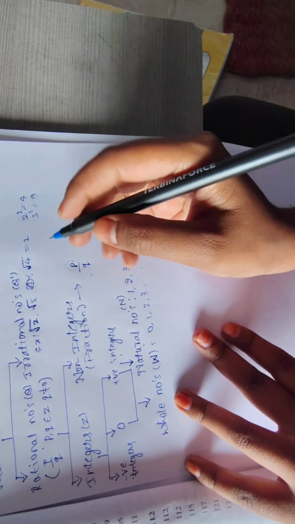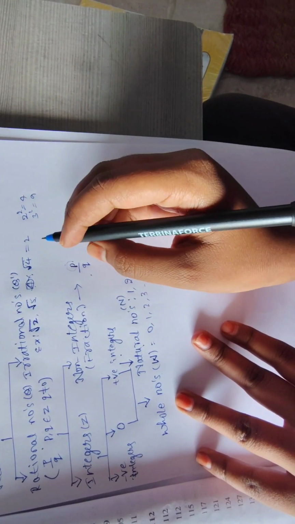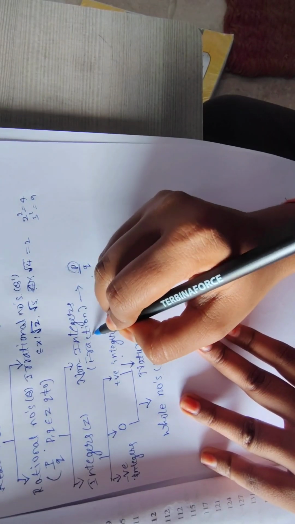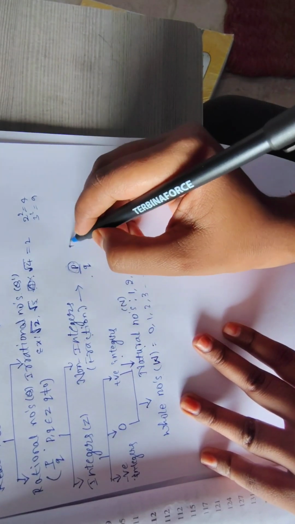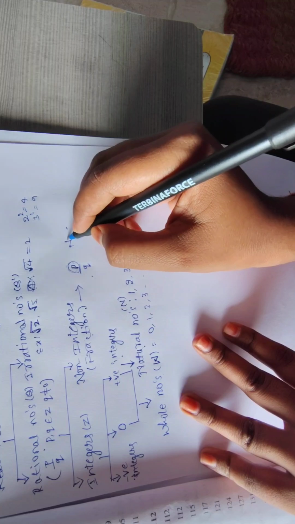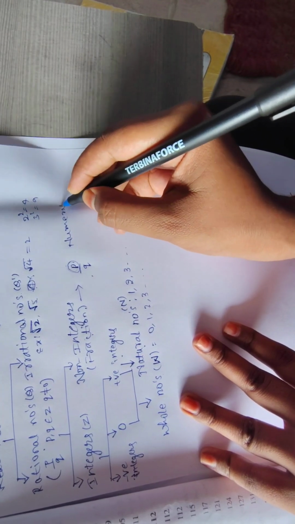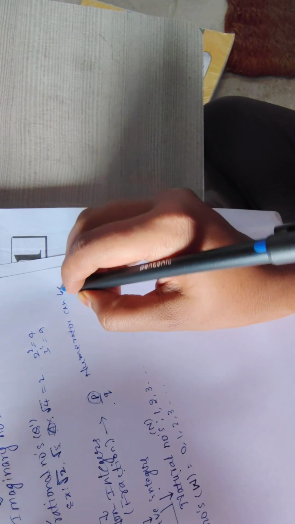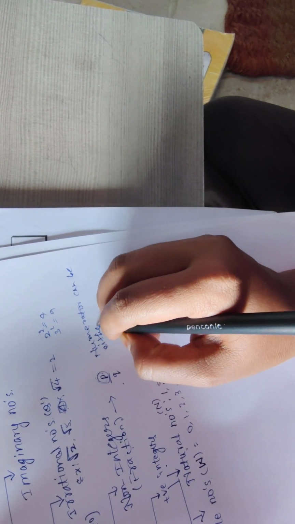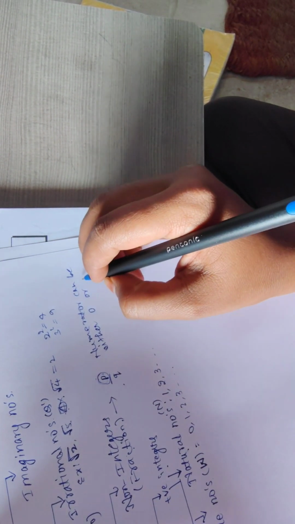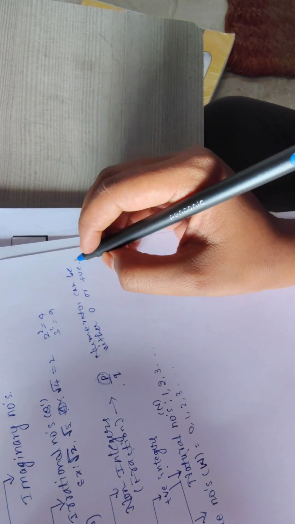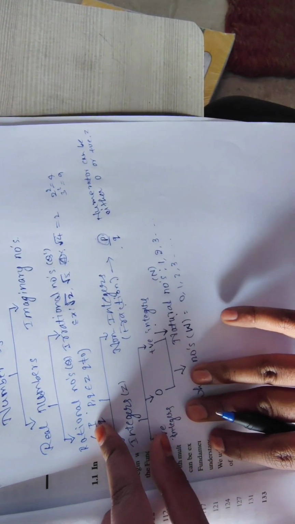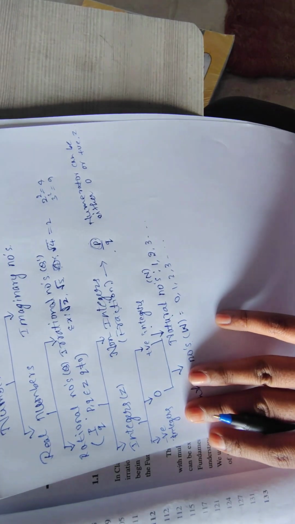It may be 0, but not a negative integer. So children, be careful. For fractions, the numerator can be either 0 or a positive integer, but not a negative integer. Here there may be a positive integer, negative integer, or 0.